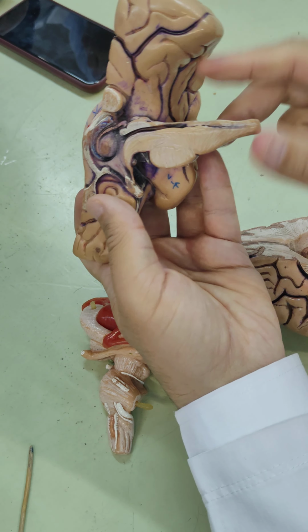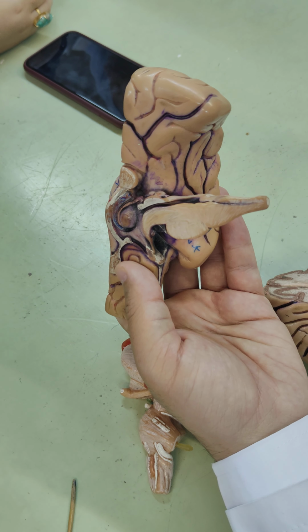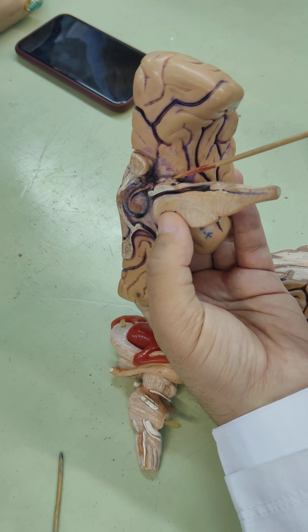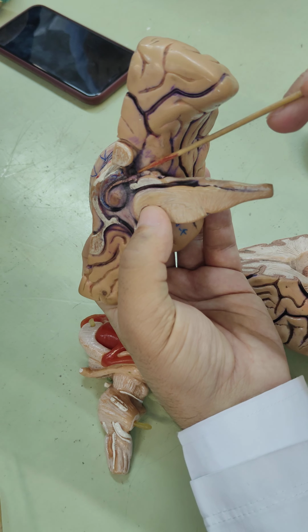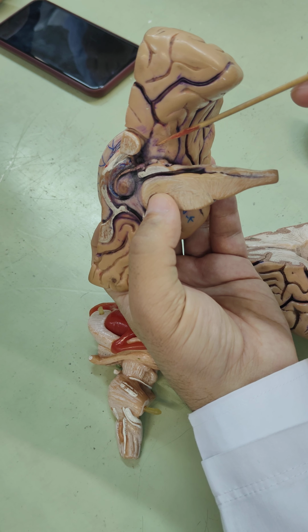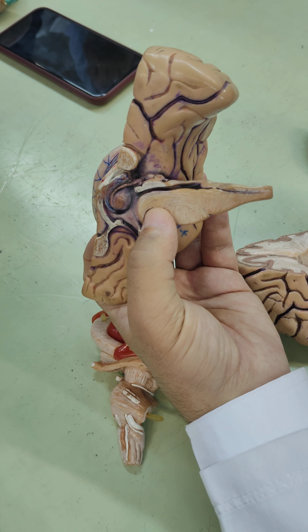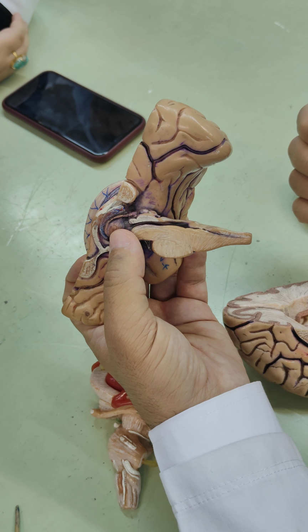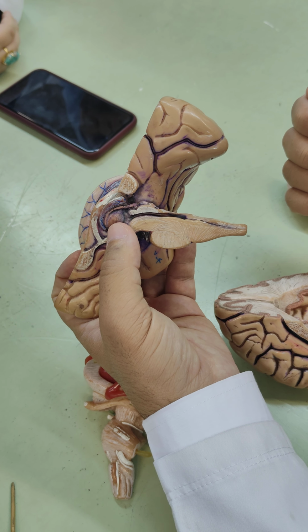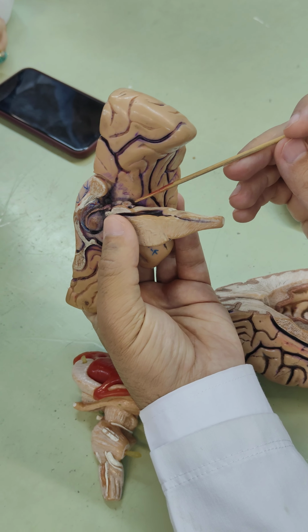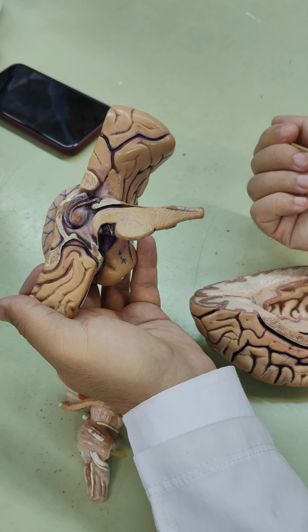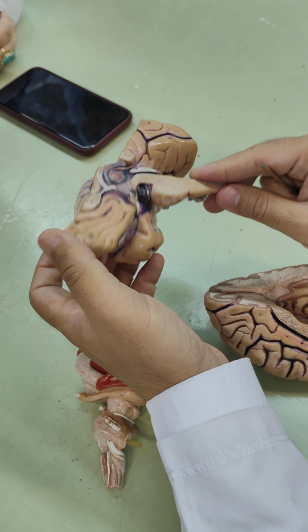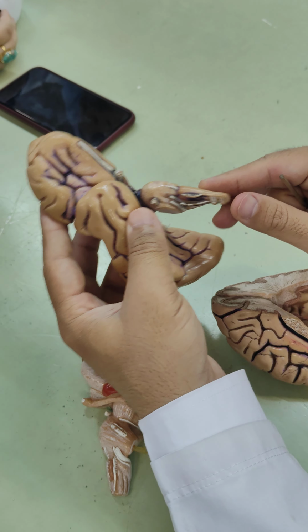The structures which are related to the midbrain itself are the inferior colliculus, superior colliculus, inferior brachium, and superior brachium. And also here we have the trochlear nerve. These are the structures which you can see here.